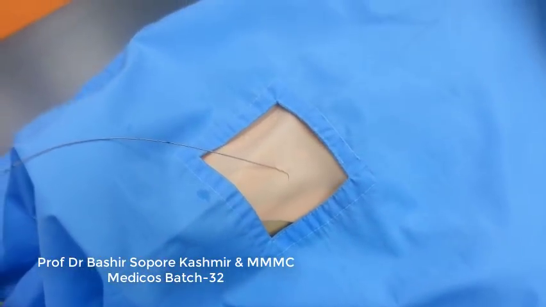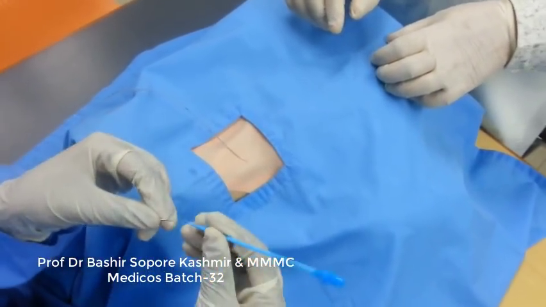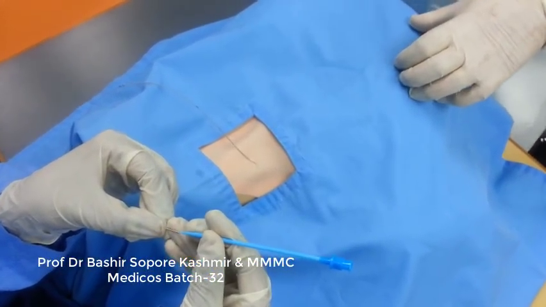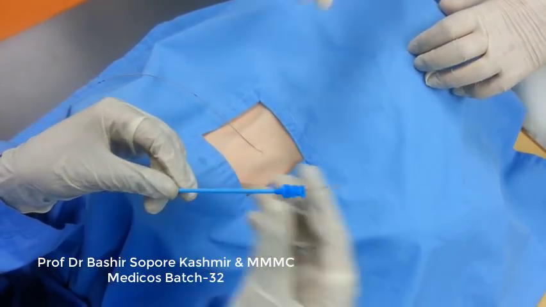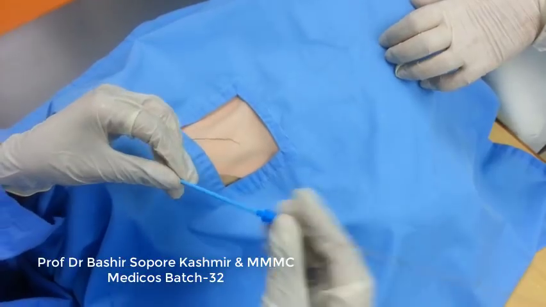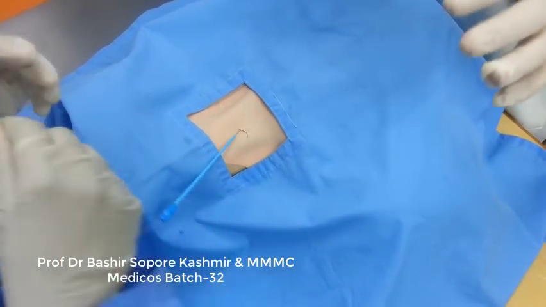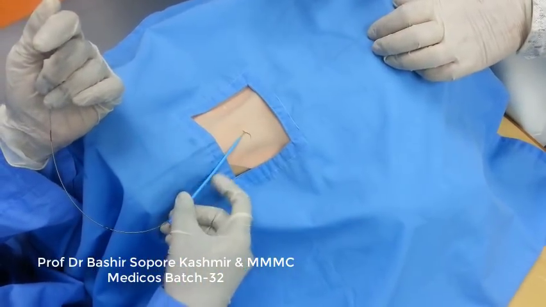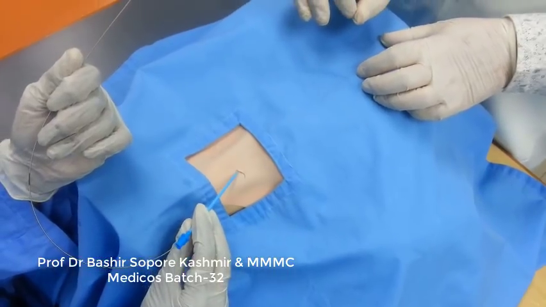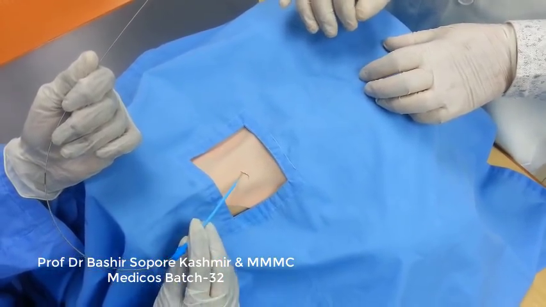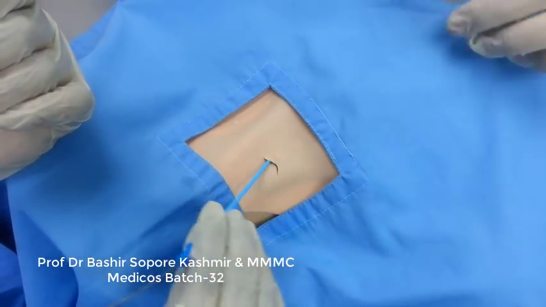So once the nick is given, then we introduce the dilator. How far will you take the dilator? The dilator should go around 1 centimeter. Don't go too deep because it is very big. You see how big it is. If you puncture the carotid artery, it will be hell. It will be fatal, and the patient's life will be in danger. You have to think very much about the depth, because we only want the subcutaneous tissue to be dilated.